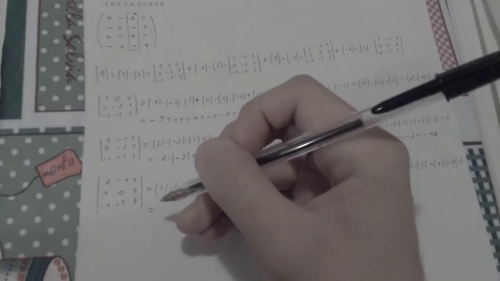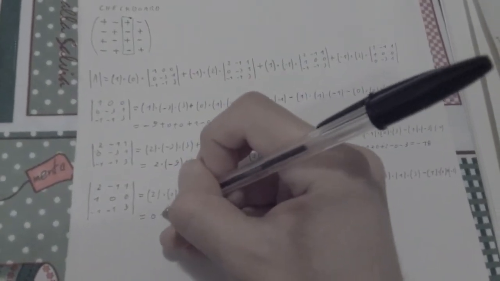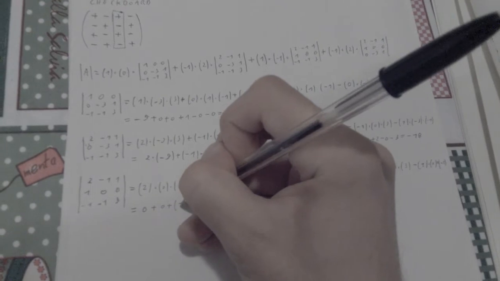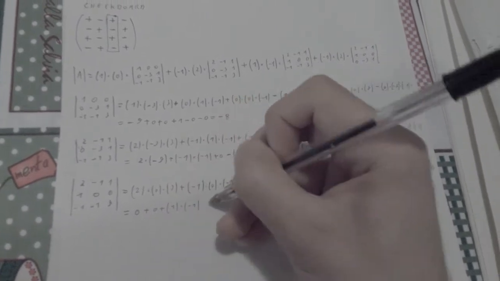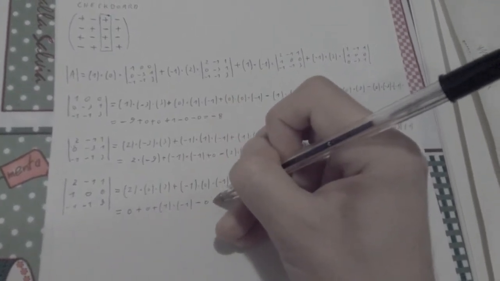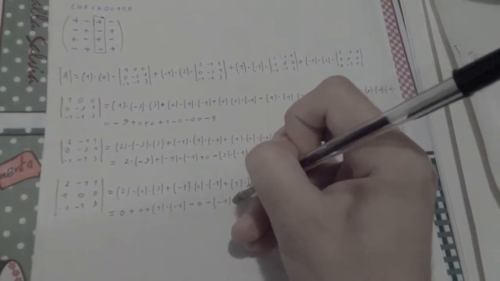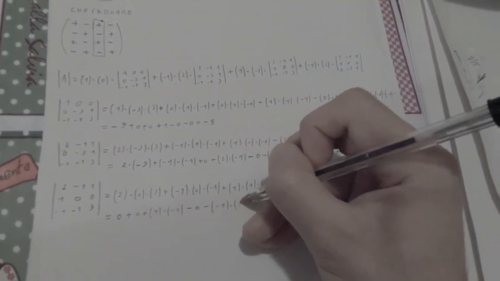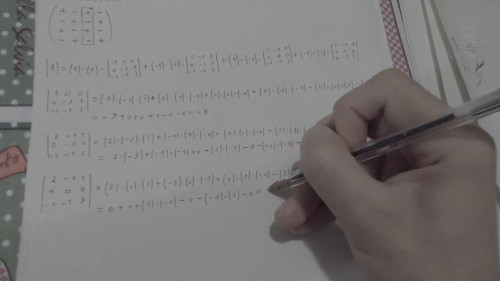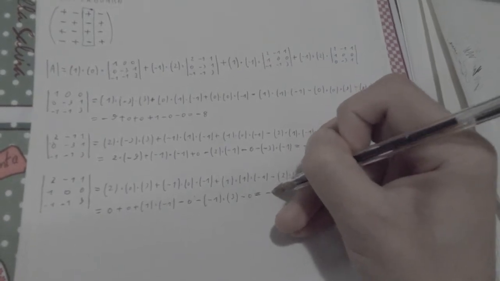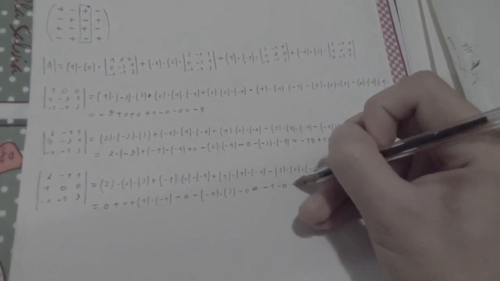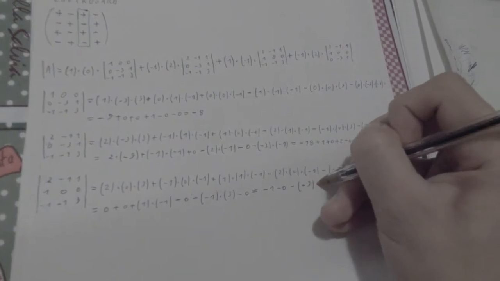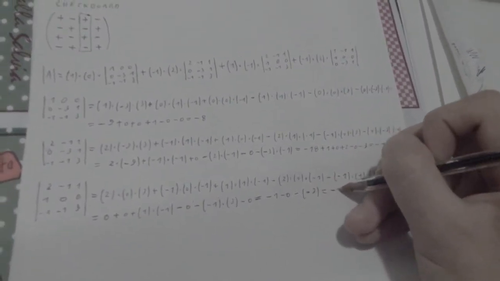Yeah, too many numbers. Okay, so this is going to be 0 plus 0 plus 1 times -1 minus 0 minus -1 times 3 minus 0, which is going to give us -1 minus 0 minus -3, which is basically -1 plus 3, which is going to be 2.